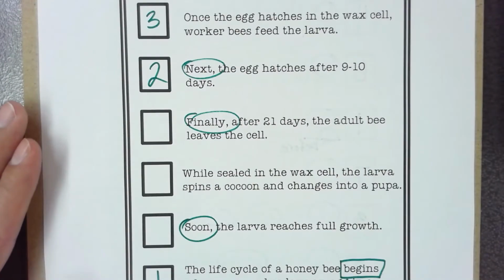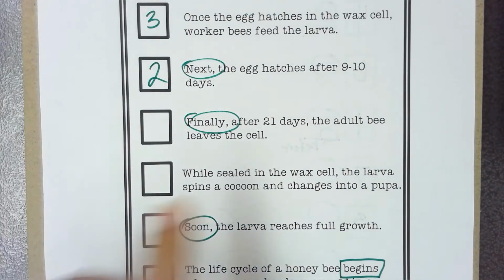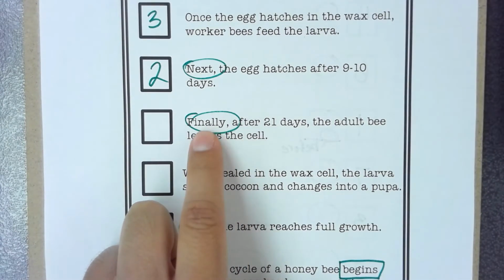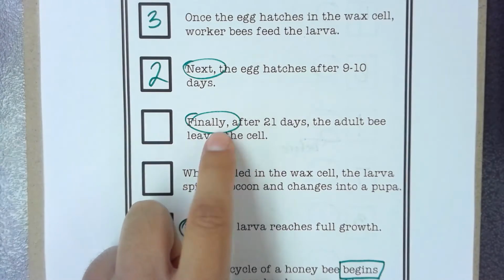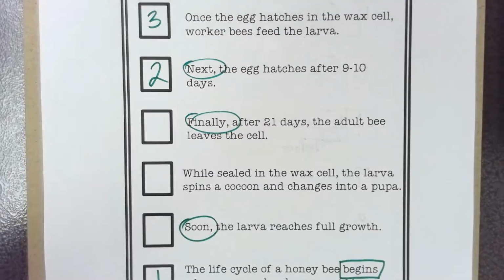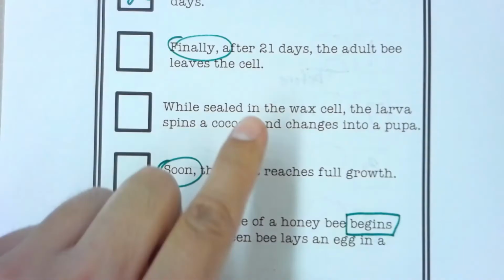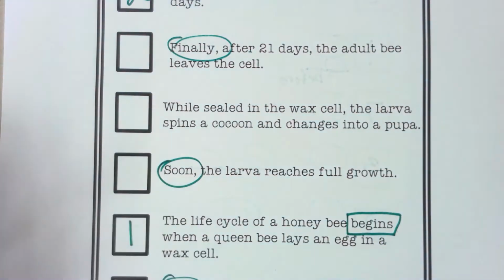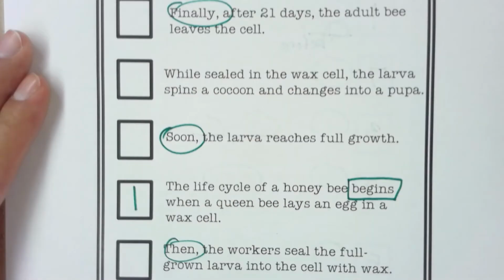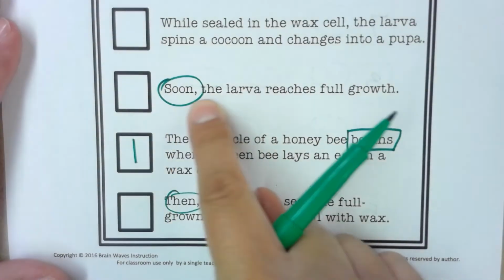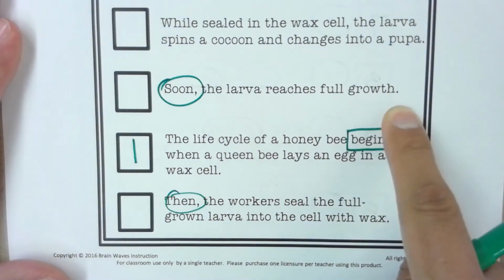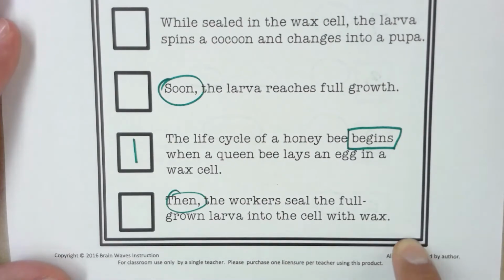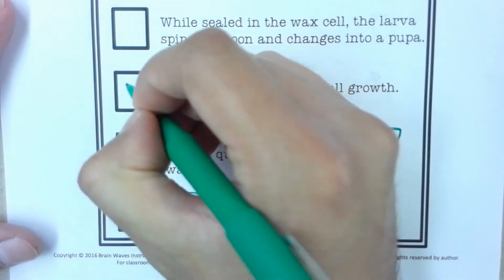What is our fourth step in the life cycle of bees? Finally, after 21 days, the adult bee leaves the cell. Because of the clue word finally, I think this is going to be our last step, but let's wait and see. Is it while sealed in the wax cell, the larva spins a cocoon and changes into a pupa? No, it seems to be one of the last steps in the life cycle of a bee. Is it soon the larva reaches full growth? Maybe. Or then the workers seal the full-grown larva into the cell with wax. It's going to be soon.